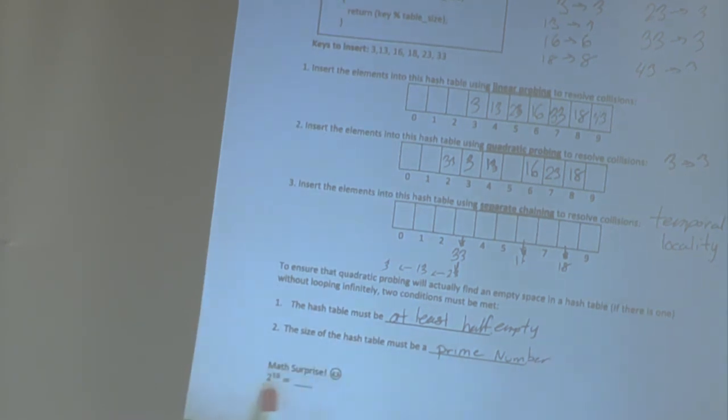Okay, so be sure to know those rules in case you need to expand your hash table if you want to use quadratic probing to find a guaranteed empty space. Okay, so next part of the questions is going to ask you, what is 2 to the power of 10? 2 to the power of 10 is going to be 1024.